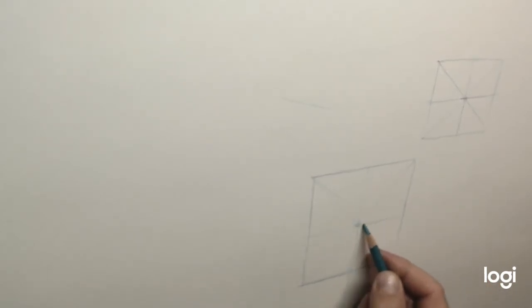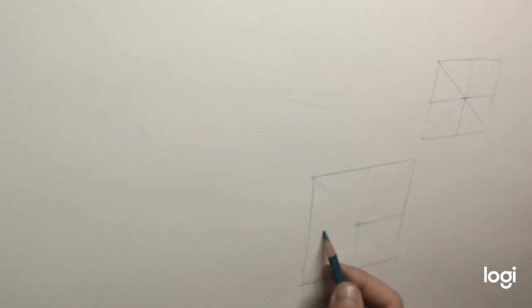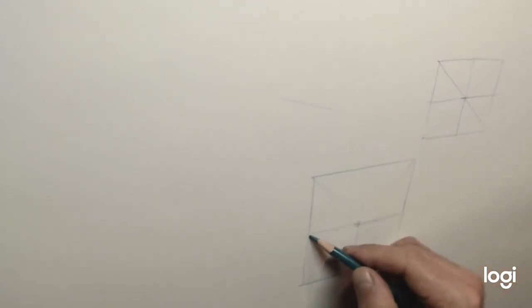It looks like the bottom ones are a little smaller for some reason. I'm going to move them a tiny bit. And now I want to find the center of this square.